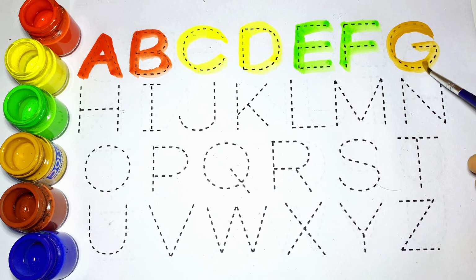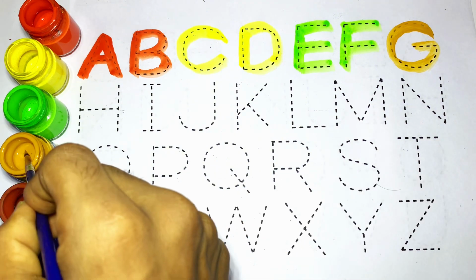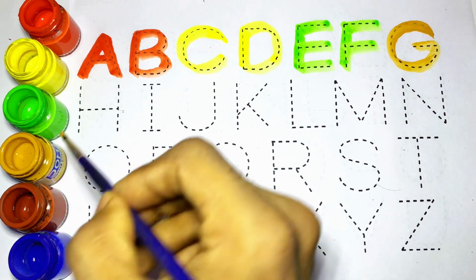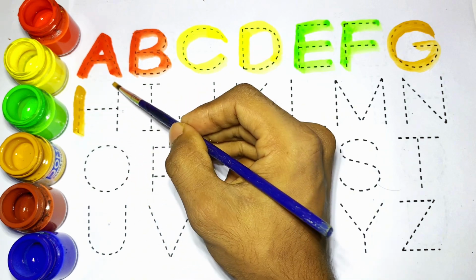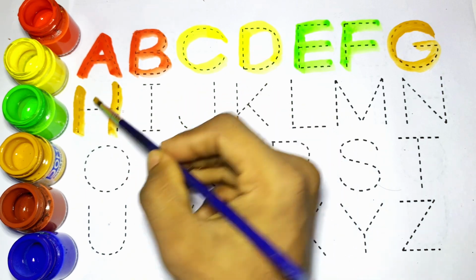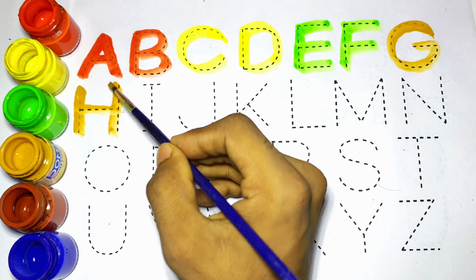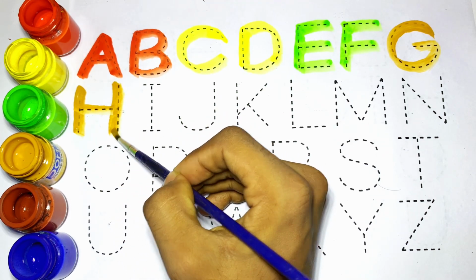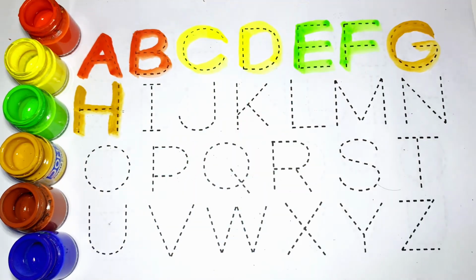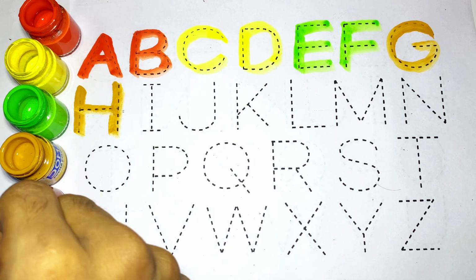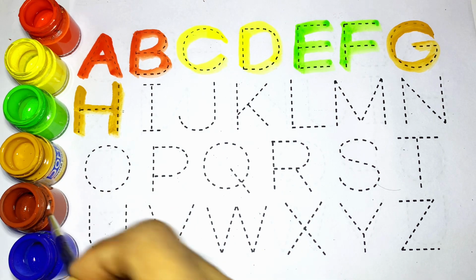The alphabet G. Again use yellow ochre color and draw H. H for hand, H for helicopter. The alphabet H. Kids, next I. I for ice, I for ice cream. The alphabet I. And use brown color.